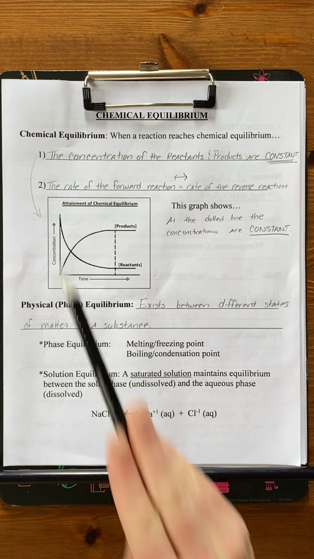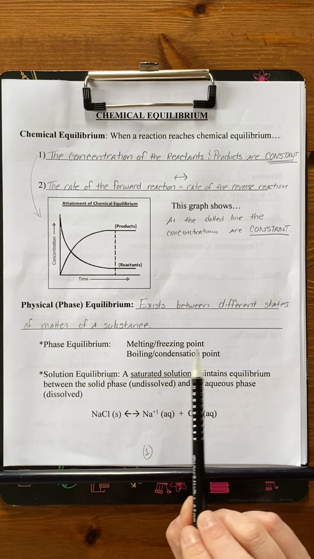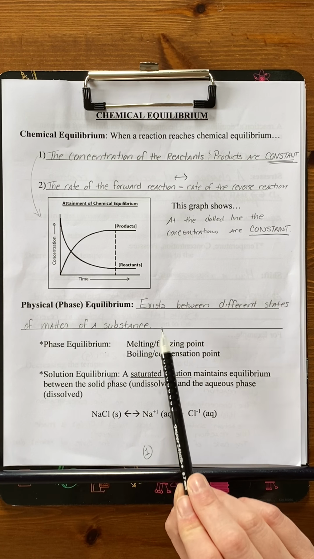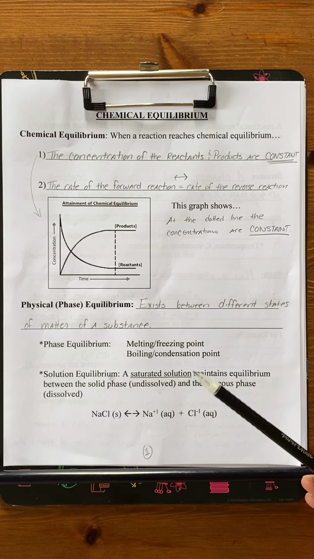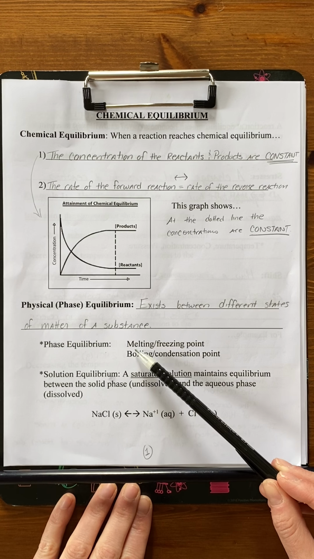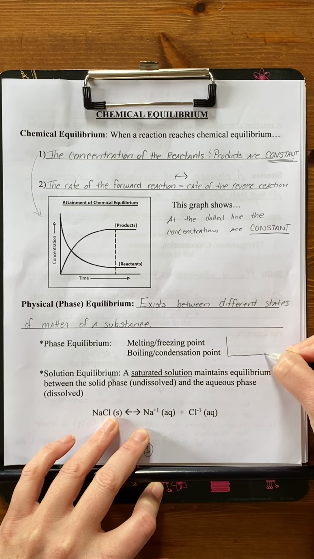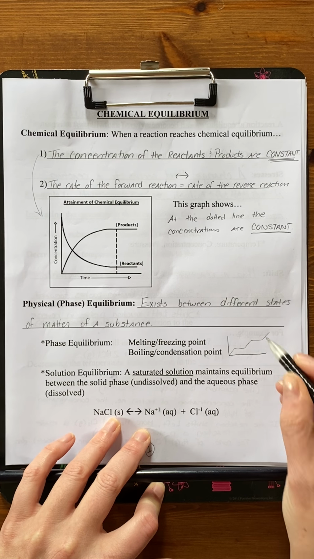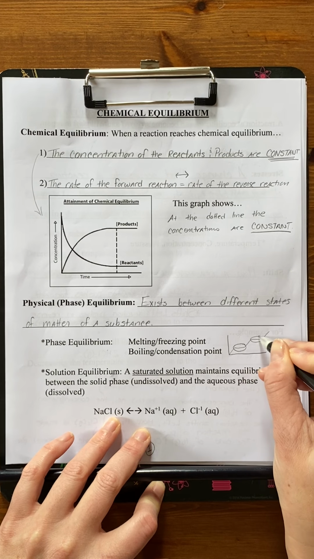So in addition to chemical equilibrium, we also have physical equilibrium. And this is when you have different states existing for a type of matter, for a substance. So the best way to think about this is phase equilibrium. All right, so if you remember when we learned about our heating and cooling curves, right here and right there.